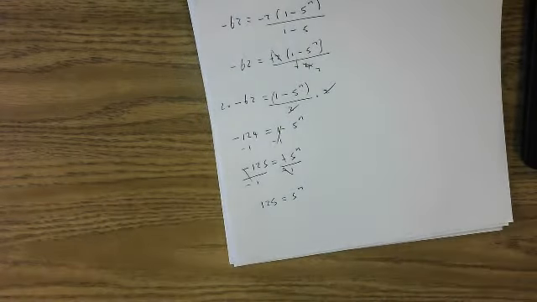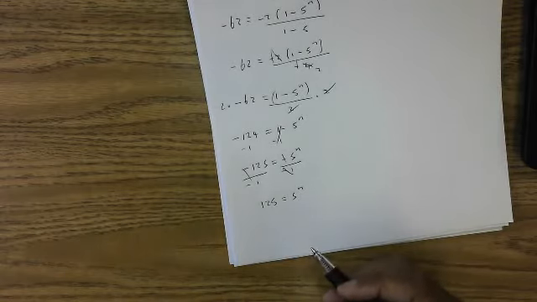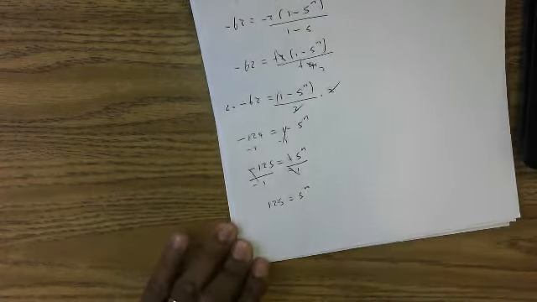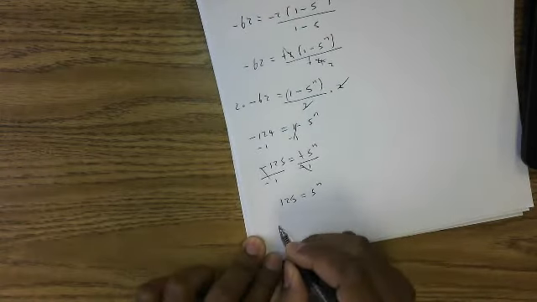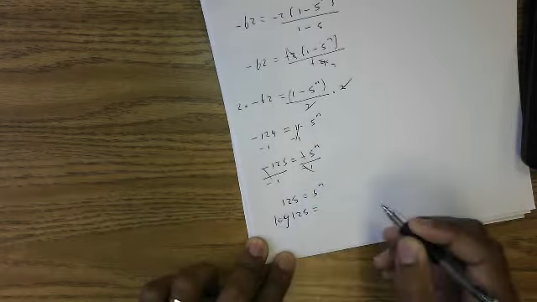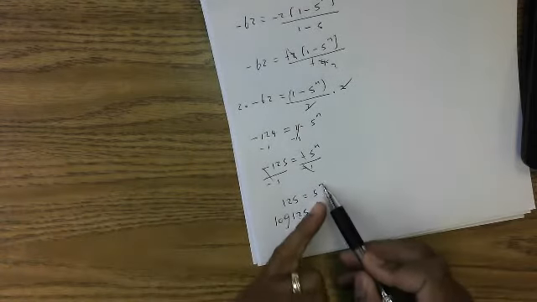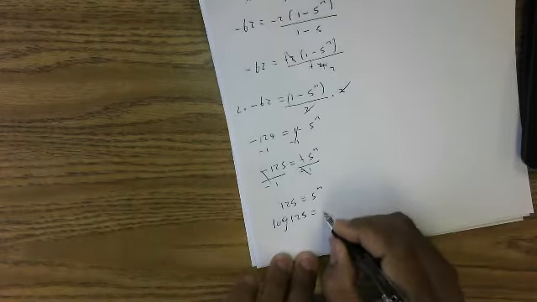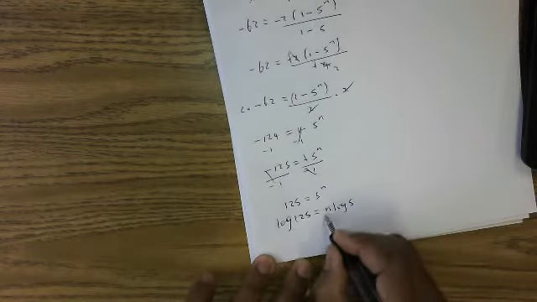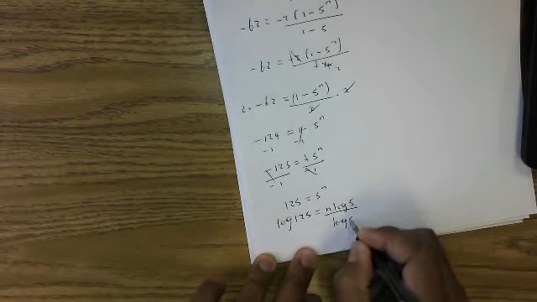Now with this, I could use several things to find n. I could use the laws of exponents here, but I could also use logarithm. So let's use logarithm. So I'll take the log of both sides. So I say log of 125 equals, remember when you take the log, this exponent is going to come to the front, so that would be n log 5. Then I'm going to divide both sides by log 5.